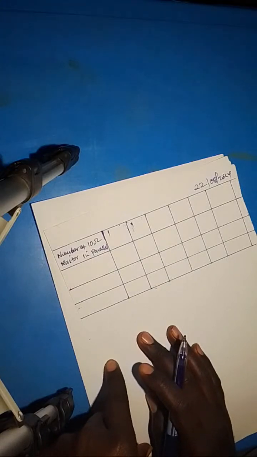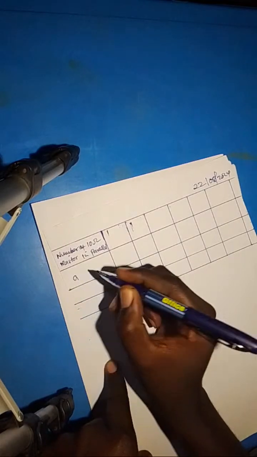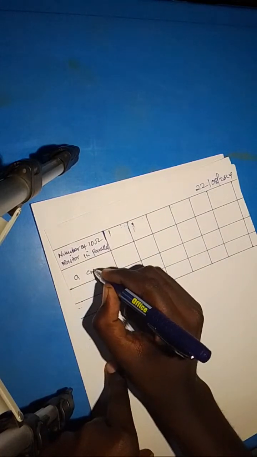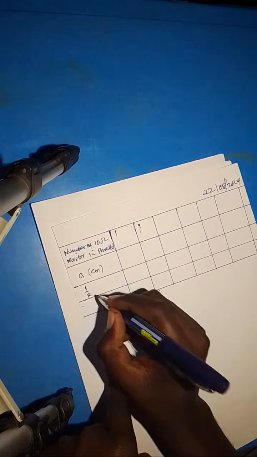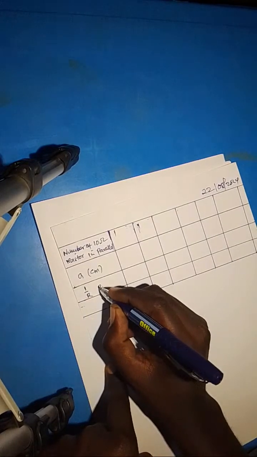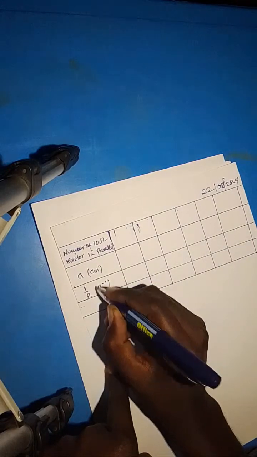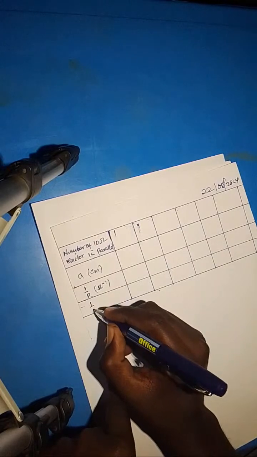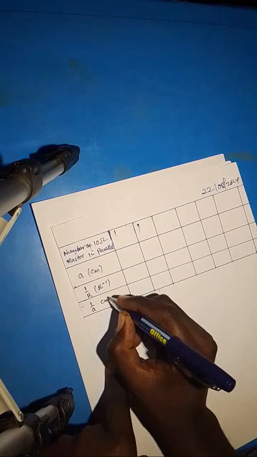Therefore, this one is going to take us to another space where we'll be having a denoted quantity. I think it is length in centimeters. Then we have 1 over R, that is in per ohms. The units. Then we have the inverse of 1, that is of A, and it is in per centimeters.